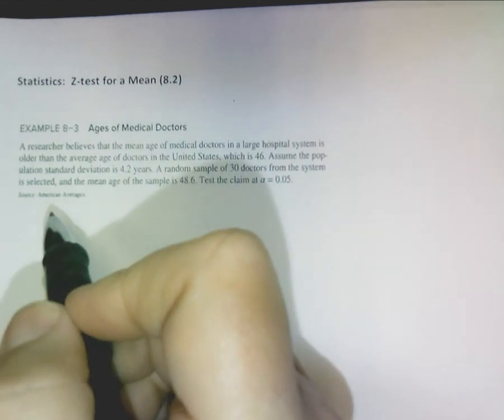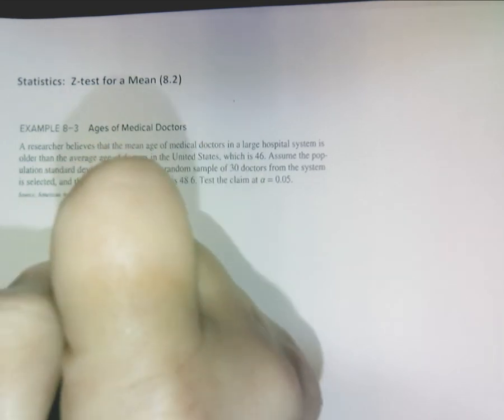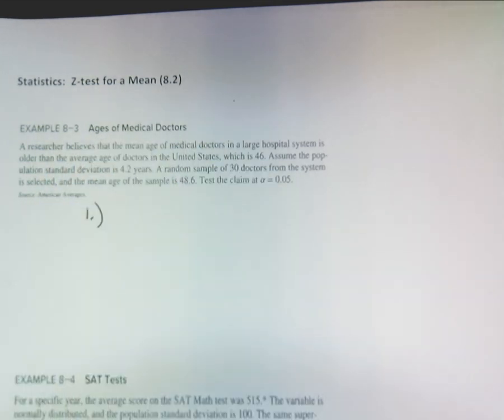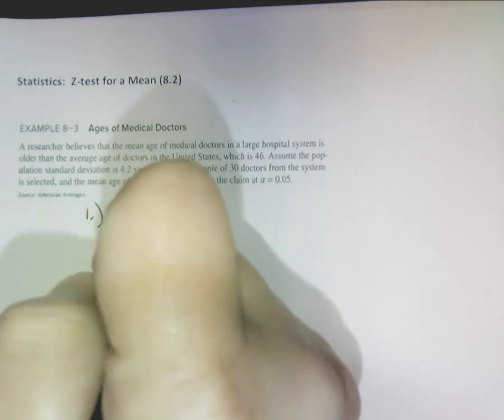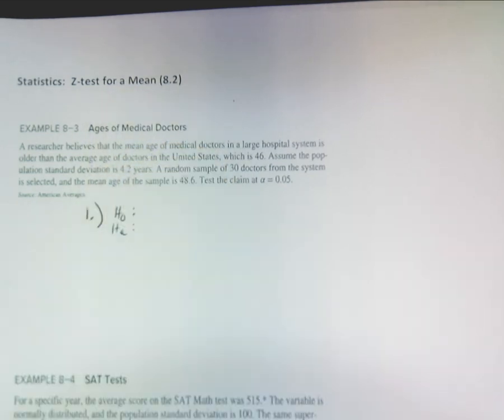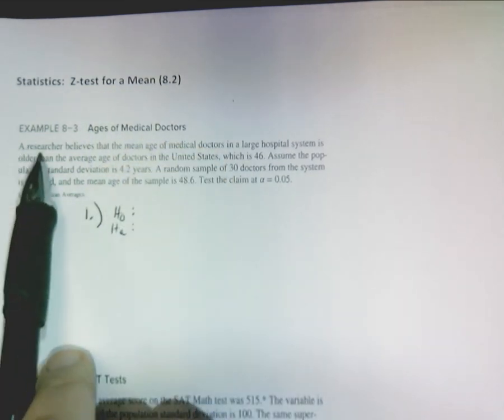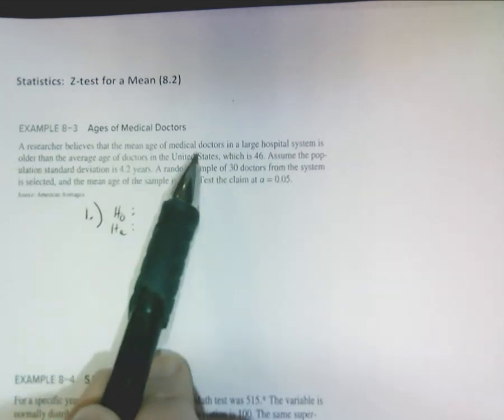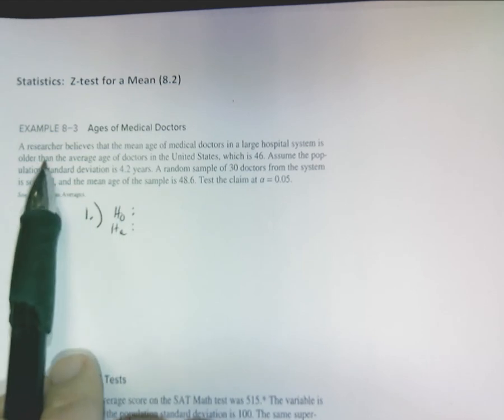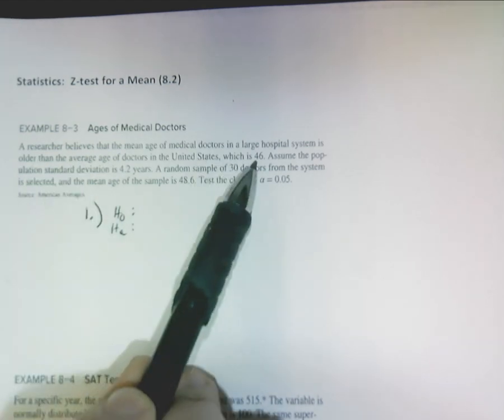Step number 1, you are going to state your H0 and HA. Remember, HA is what you're claiming. Well, the researcher thinks that the average age of doctors is greater than 46.